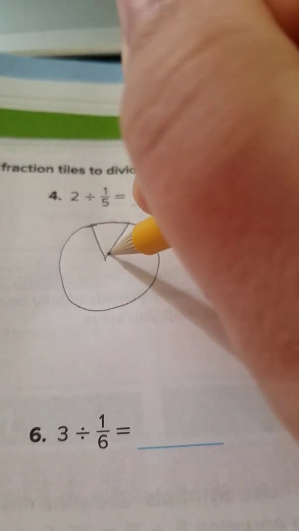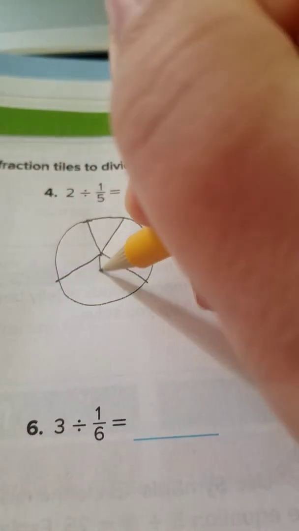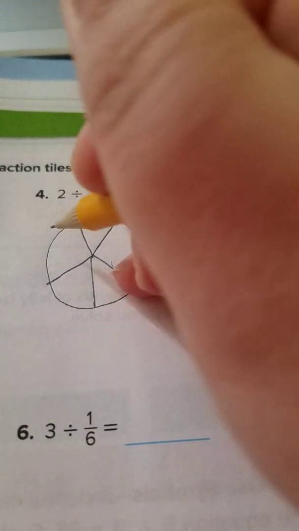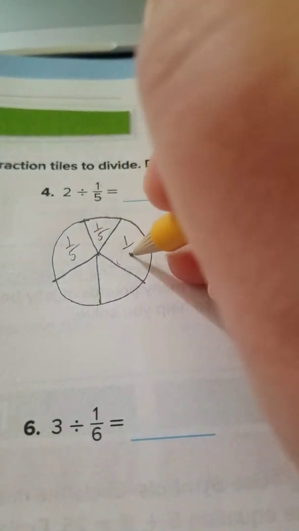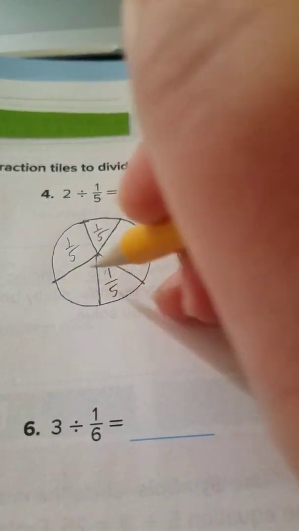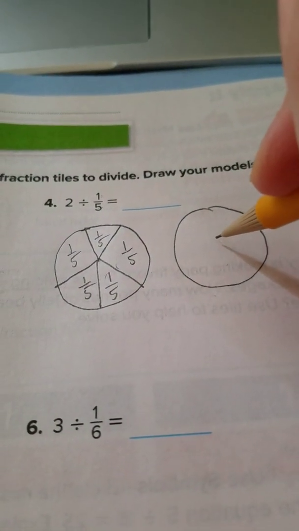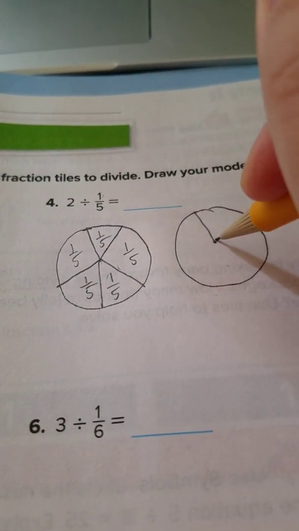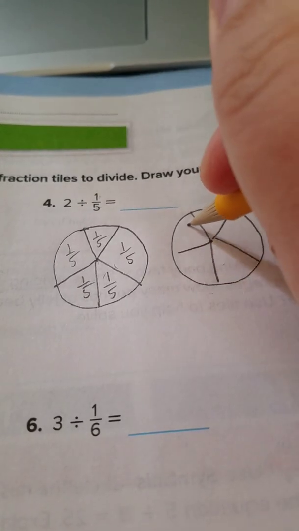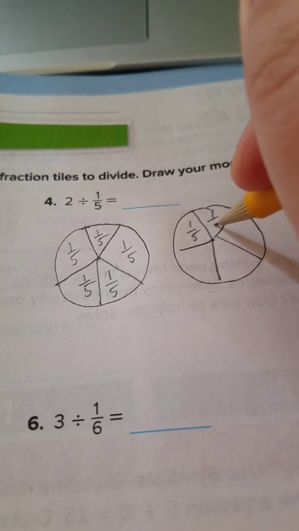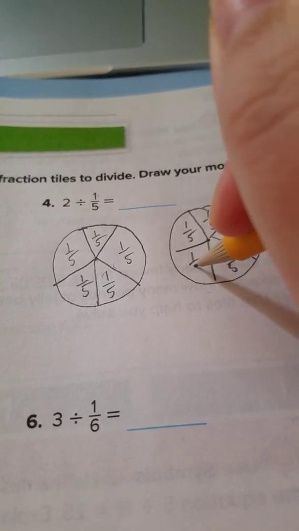So there's 1, 2, 3, 4. Okay, so this is a 1/5. This is a 1/5, this is a 1/5, this is 1/5, this is 1/5. And the second pizza is cut exactly the same way, where they're into 1/5 pieces. 1/5, 1/5, 1/5, 1/5, and 1/5.